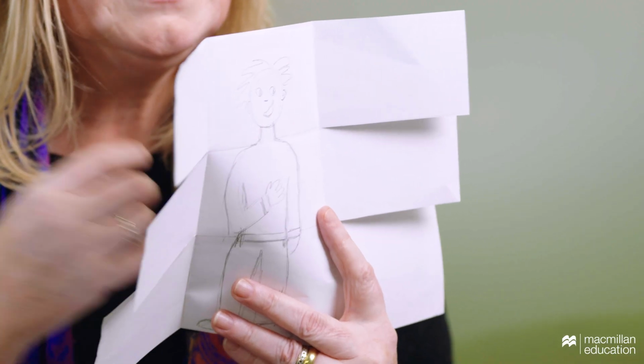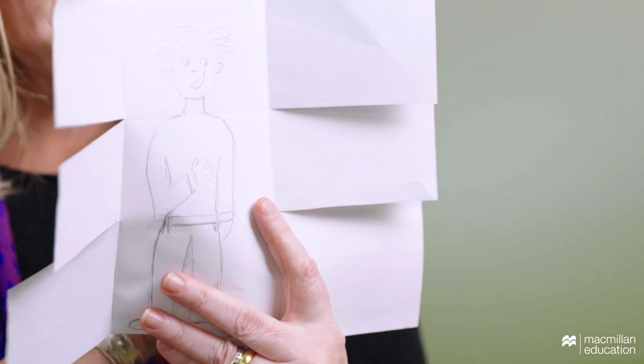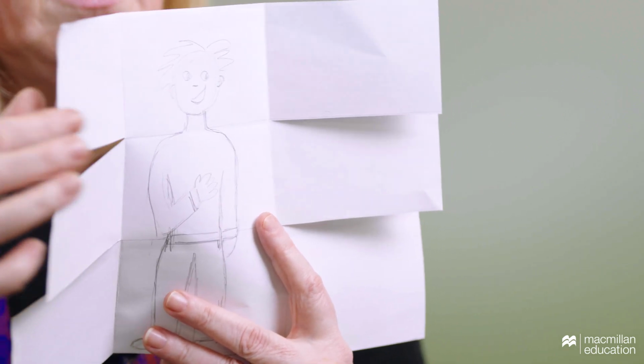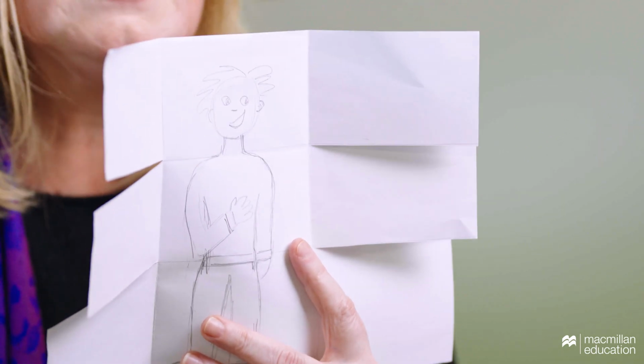Because when we create an avatar, we create it in sections, in parts. We never just draw the whole avatar in one. Once you've drawn those lines, you can then cut along the lines to the centre. Can we see here? And you end up with 1, 2, 3, 4, 5, 6 little flaps.